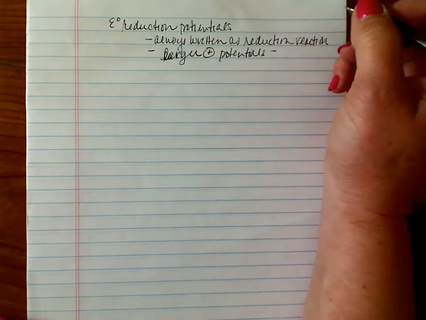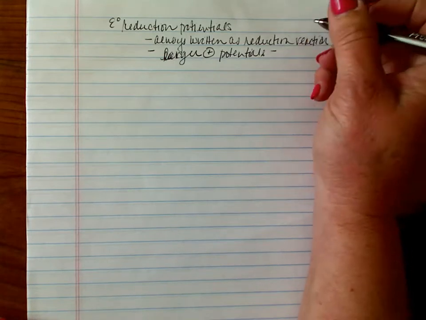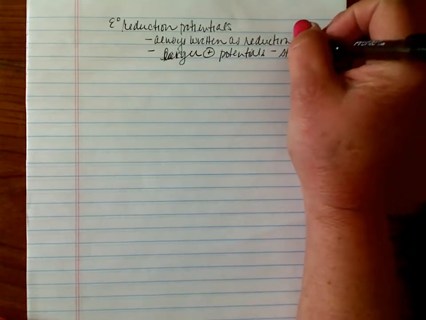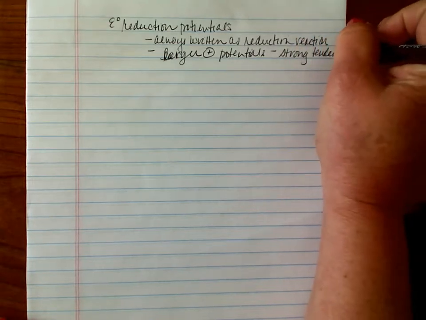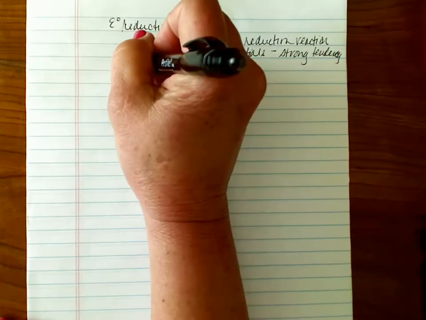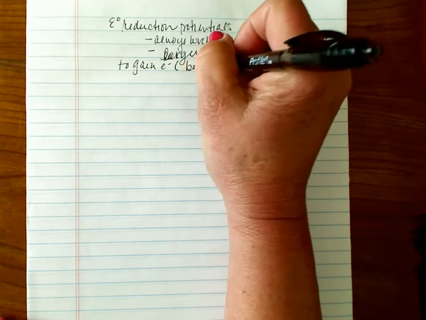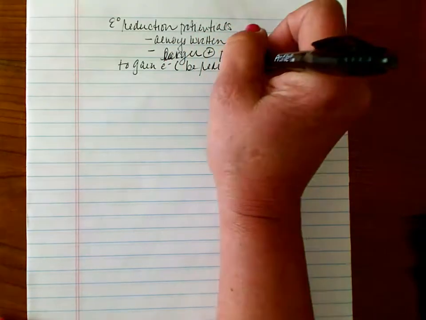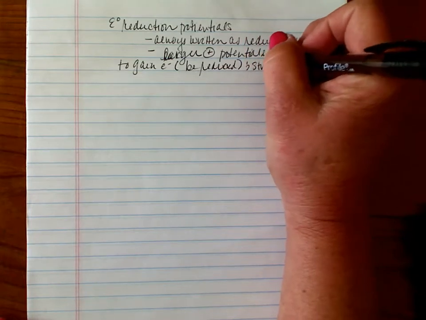So those elements or molecules with the large positive potentials have a strong tendency to gain electrons or be reduced. And they are strong oxidizing agents.